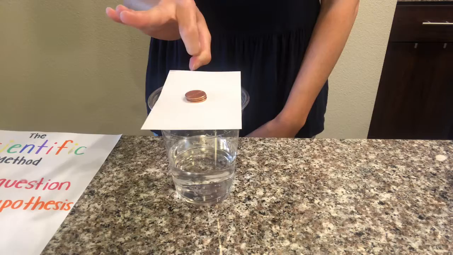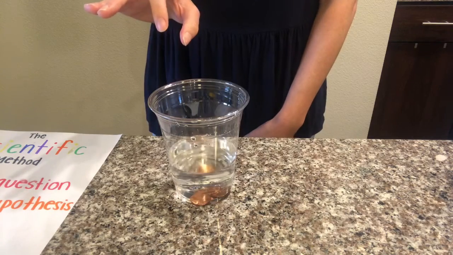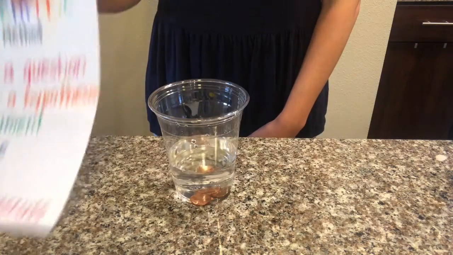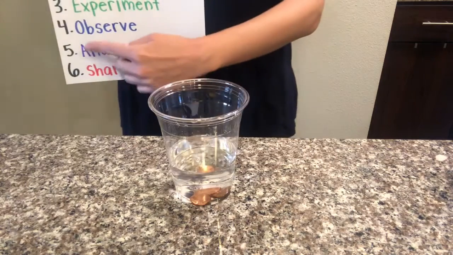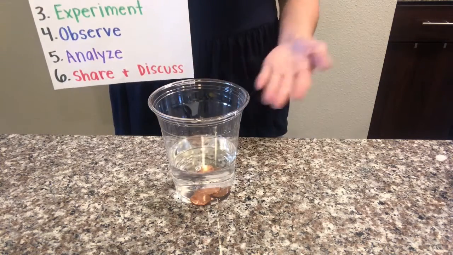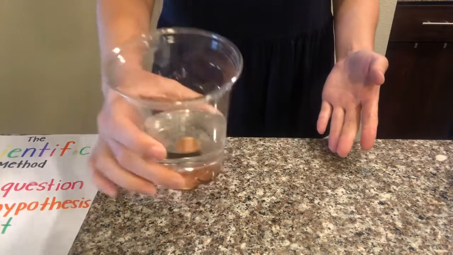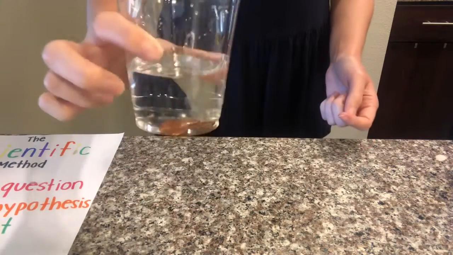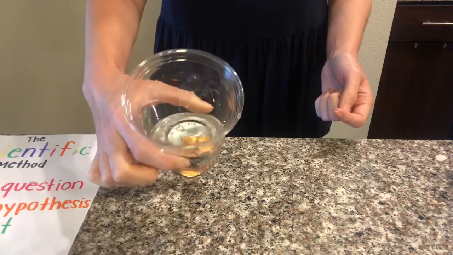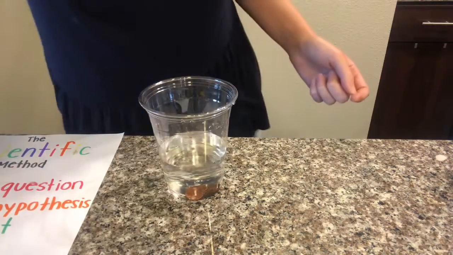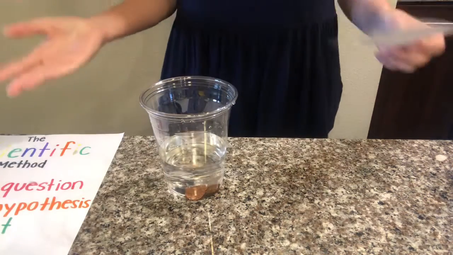Ready? So friends, now we observe. We see what happened. So what happened, friends? The pennies fell into the cup of water and our index card flew away.